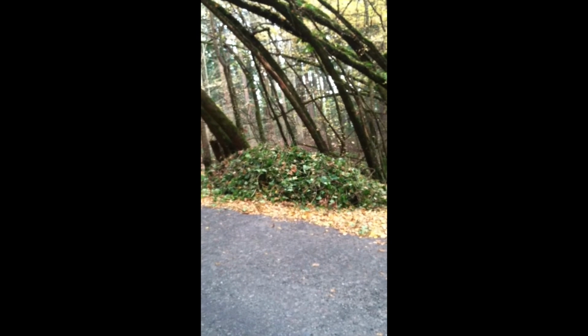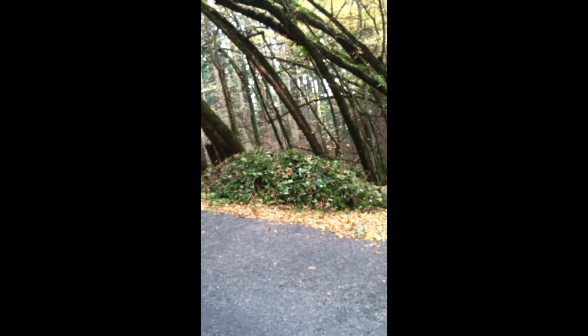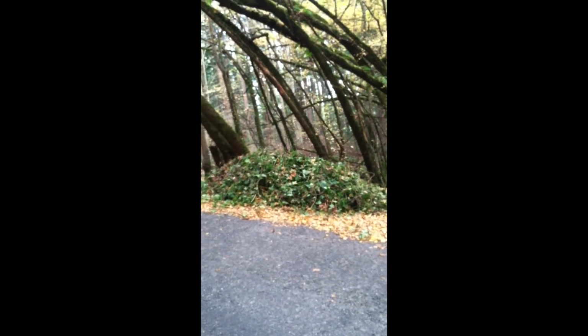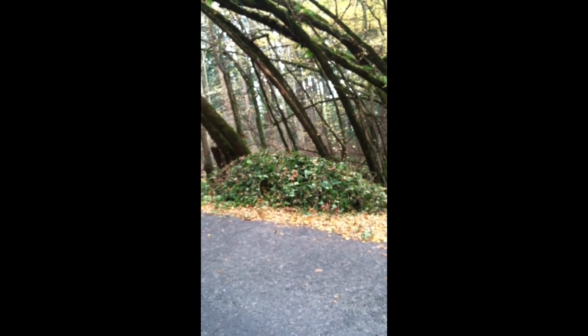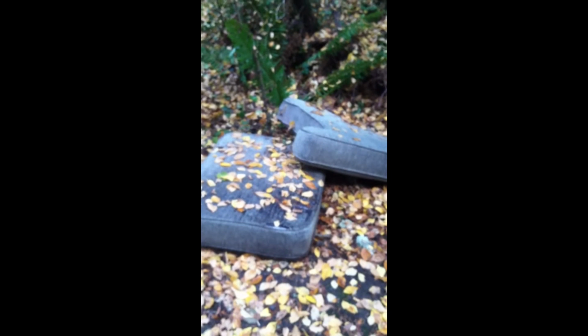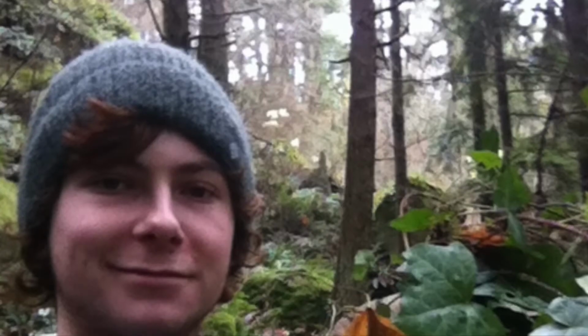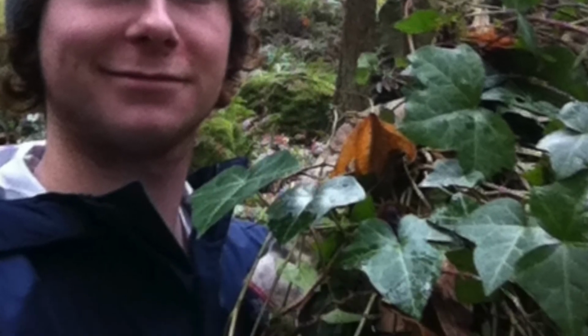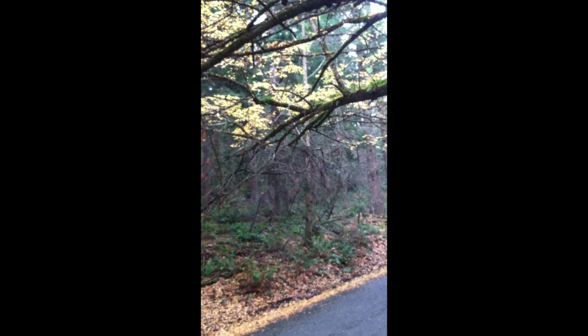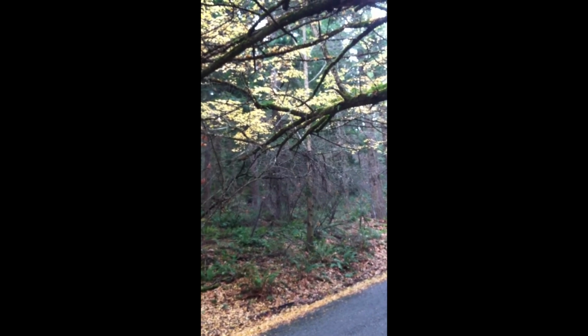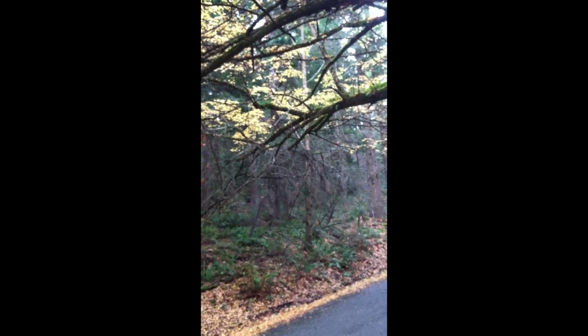This large pile of English ivy is the amount that the league group I joined removed when we came up here on November 16th. We also removed these two couch cushions which somebody had placed back here in an effort to get rid of them. And finally, here's a picture of me doing my volunteer work in the Arboretum on November 16th. By removing the ivy, we are creating a healthier and more diverse ecosystem in our own backyard.